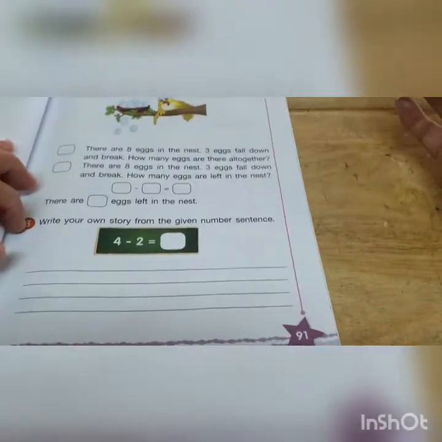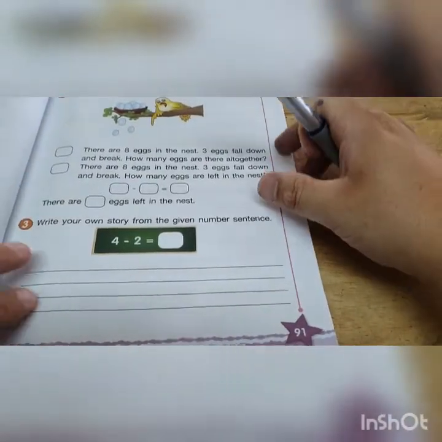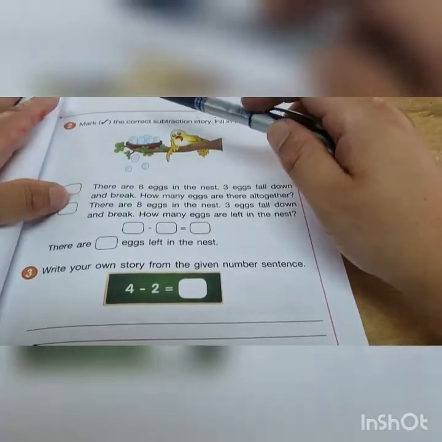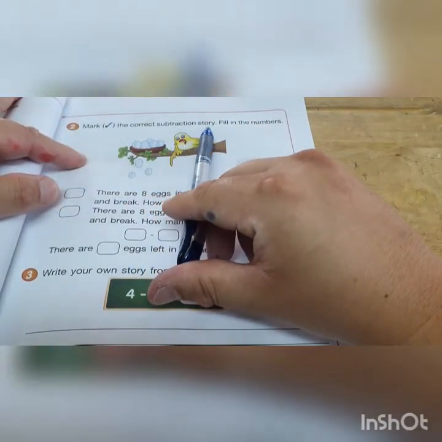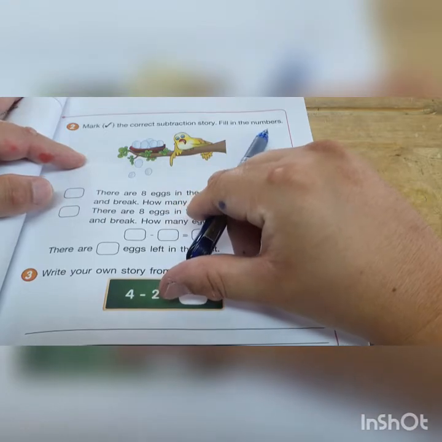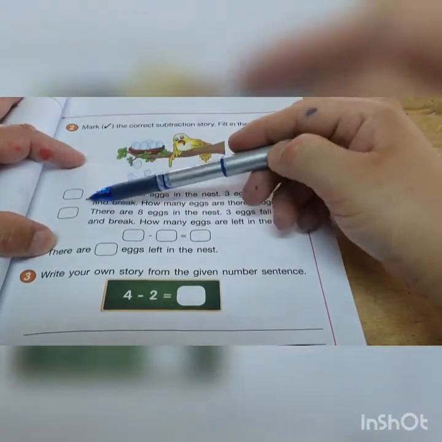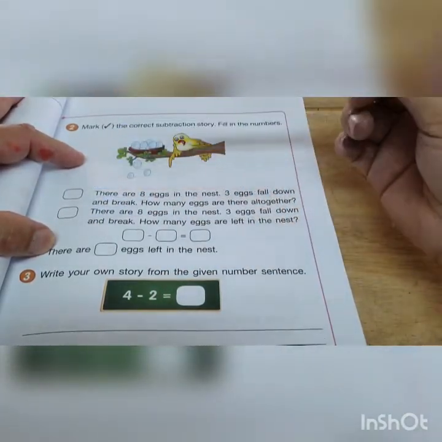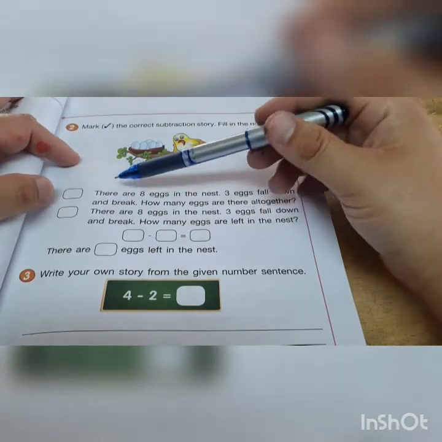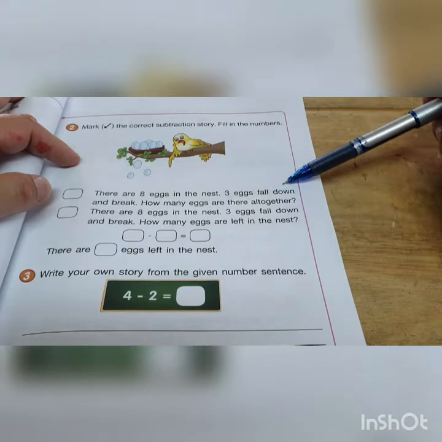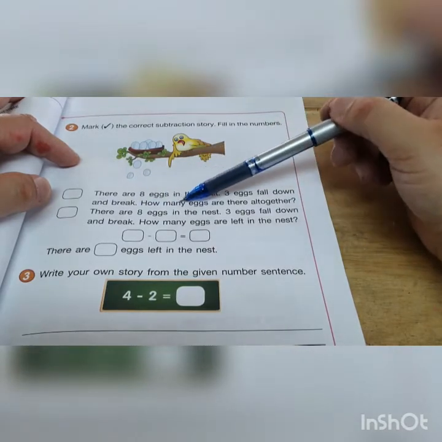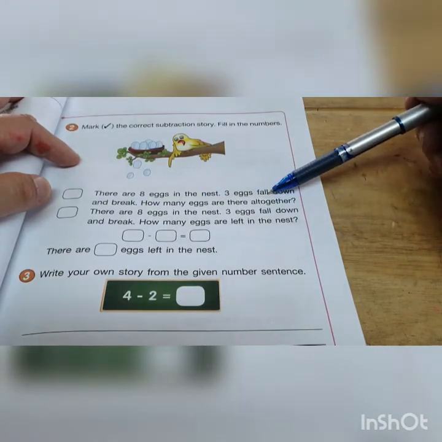Okay, and then this is a little bit different. So number 2, mark the correct subtraction story and then fill in the numbers. So you have 2 stories here, which one is correct, which one is wrong. The first one: there are 8 eggs in the nest. 3 eggs fall down and break. How many eggs are there altogether?